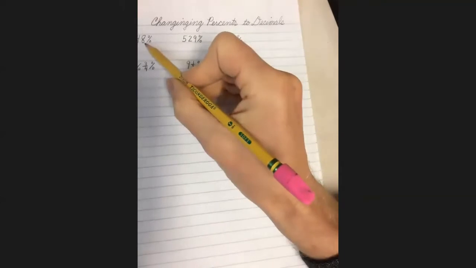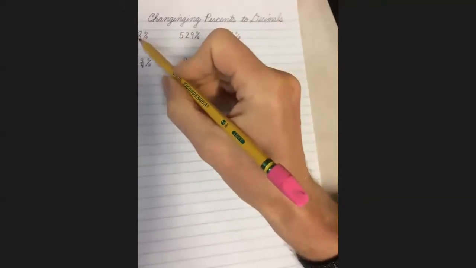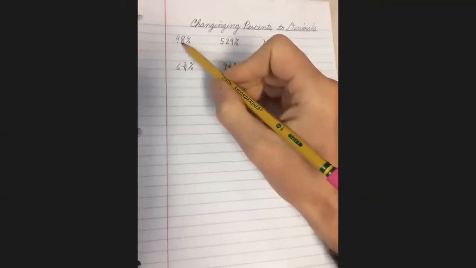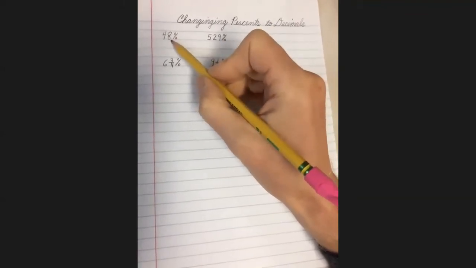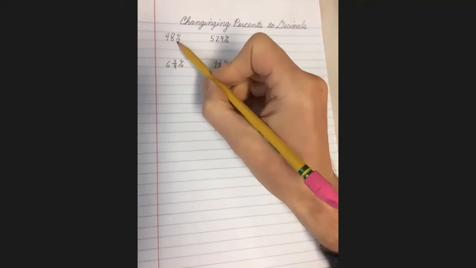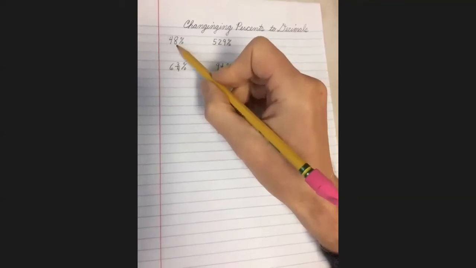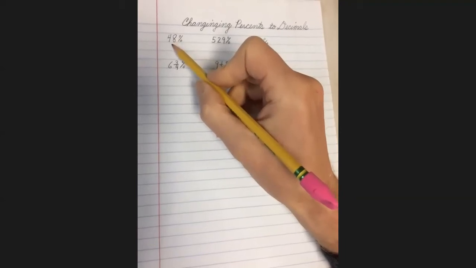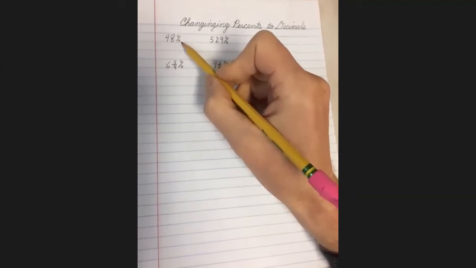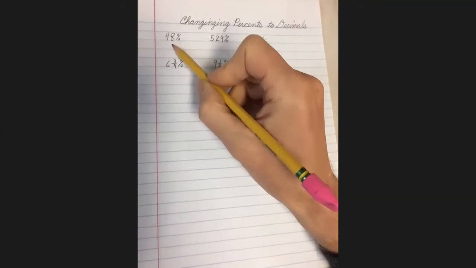Now, the first few that you see are actually a bit simpler than the ones that follow. But let's take that first one, 48%. You've got to figure out what 48% of something is. The first step is to change your percent to a decimal.